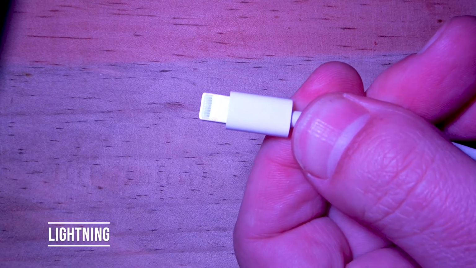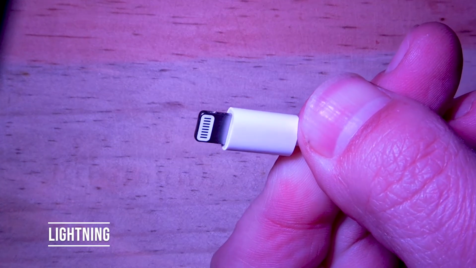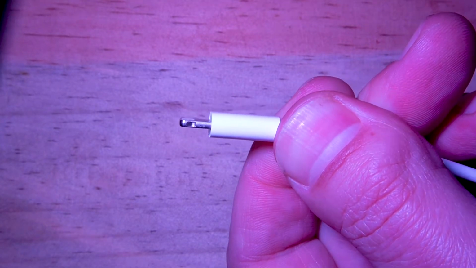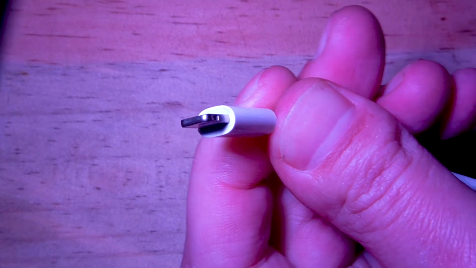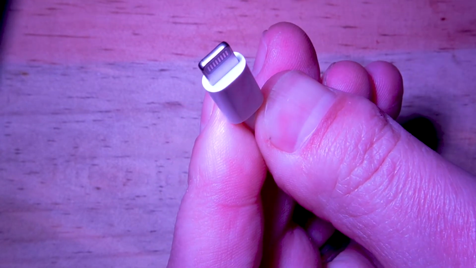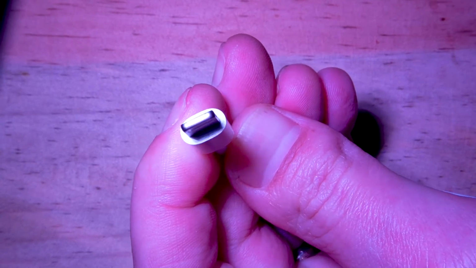The next physical USB standard on my list is the Lightning cable, which is an Apple proprietary cable, so it's only used in Apple products. This cable has been around since 2012. The issue with this cable is it only has a speed of USB 2.0. Apple seems to be moving away from this cable slowly, but I'm not quite sure yet as to the future of this cable.